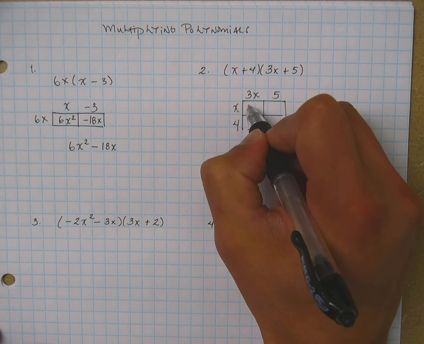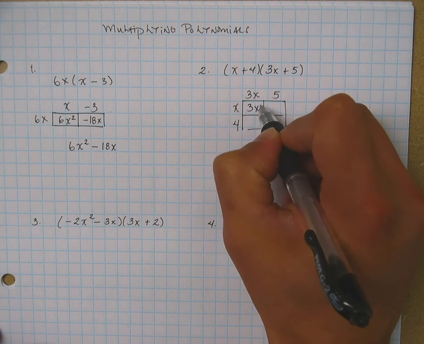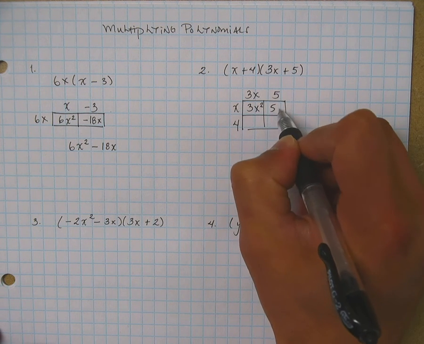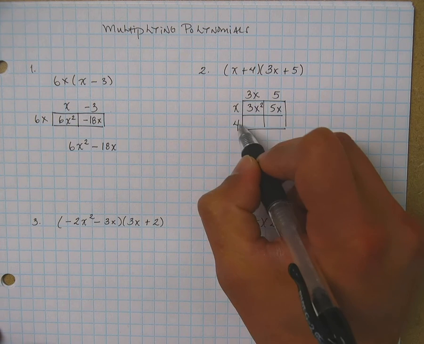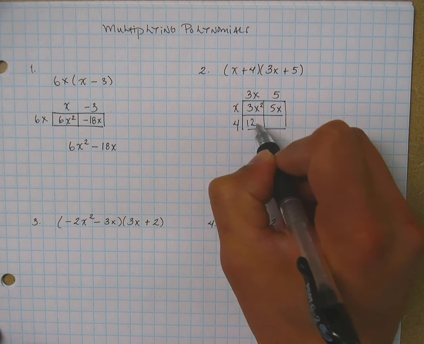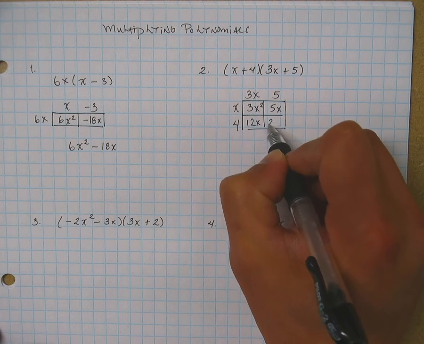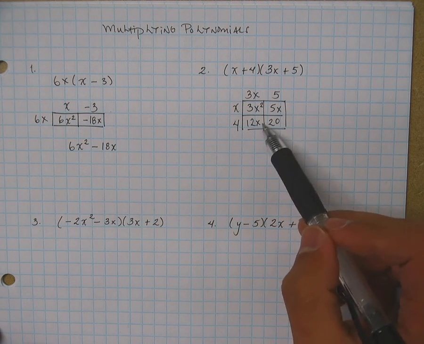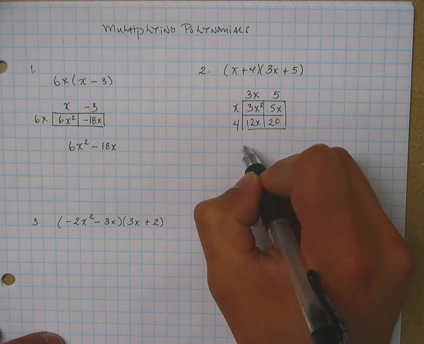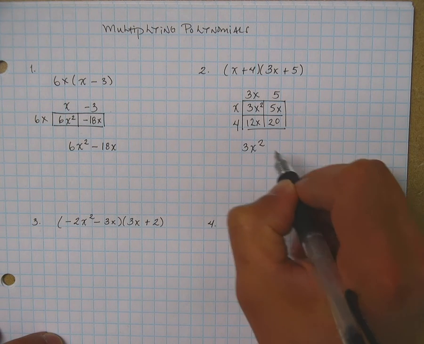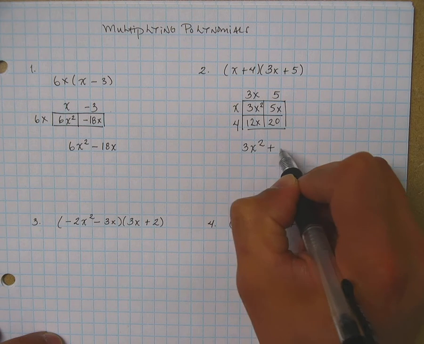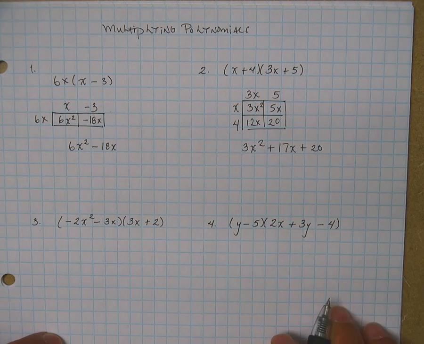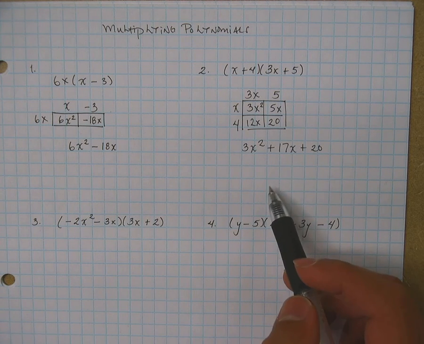On the top left hand corner, x times 3x is 3x squared. Here, 5 times x is 5x. On the bottom, 4 times 3x is, well, 12x. And then 4 times 5 is 20. Now you notice here the 12x and the 5x both have an x, so I can combine that. So that's going to give me 3x squared plus 17x plus 20. And that's my answer. That's my trinomial.